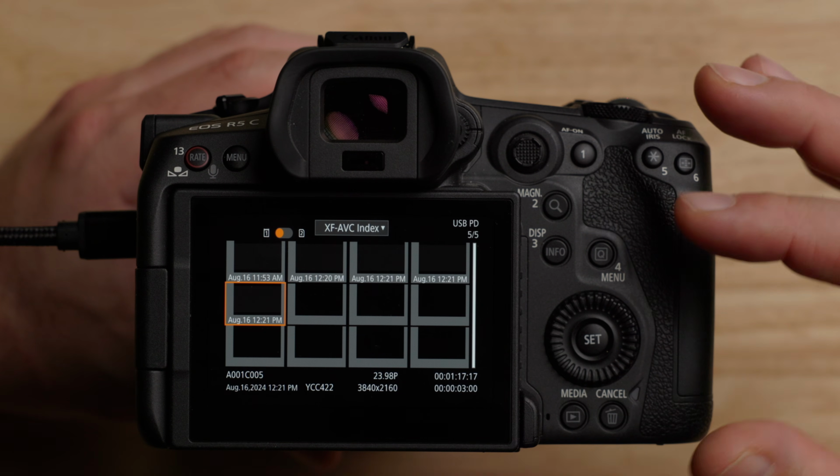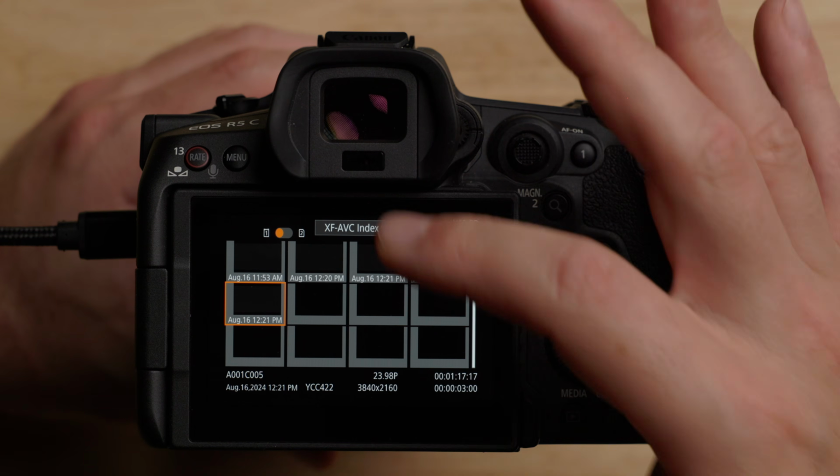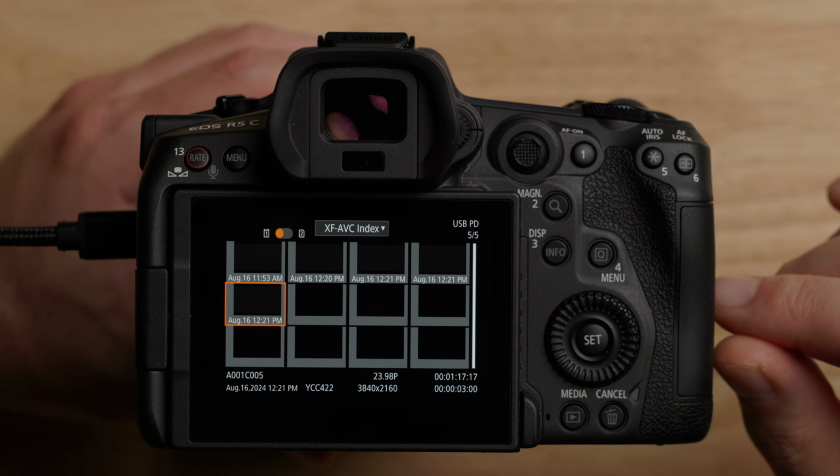So this is the playback mode, but I think the first time I ever came in here I was a little bit confused because I couldn't find some of my clips, but you have to toggle between the different record modes up there.